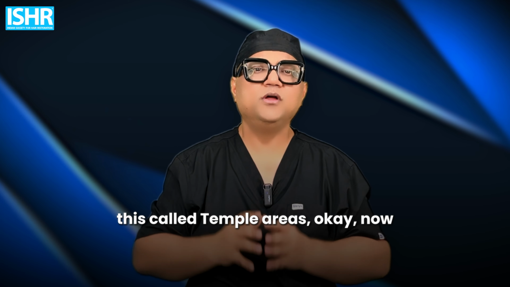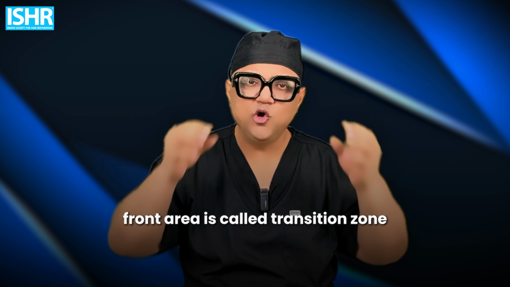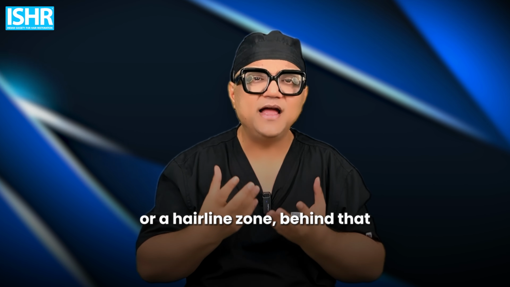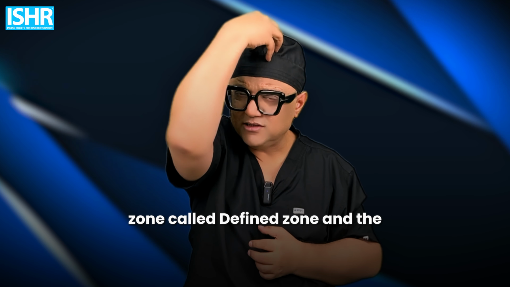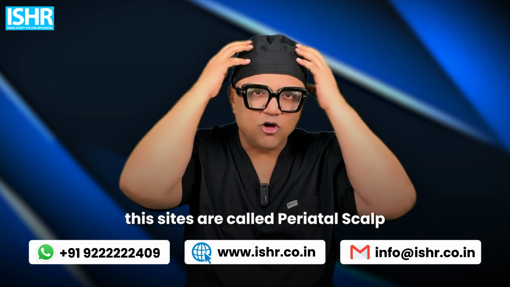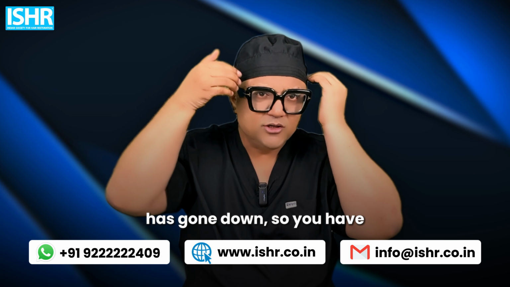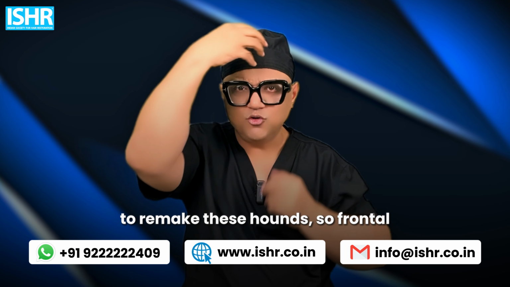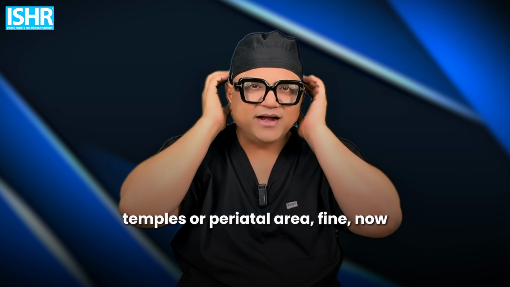Okay. Now, when we make the hairline, the front area is called the transition zone or hairline zone. Behind that is a thicker, more dense zone called the defined zone. And the central forelock, where we give more density, is called the central tuft. So this was a brief about nomenclature. These sites are called parietal scalp areas. Some people, even parietal hair has gone down, so you have to remake these areas. So: frontal scalp, mid scalp, vertex or crown, temples or parietal area.